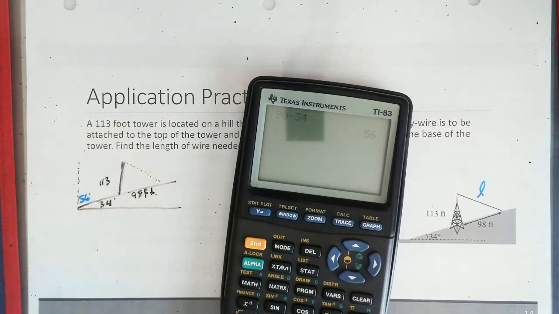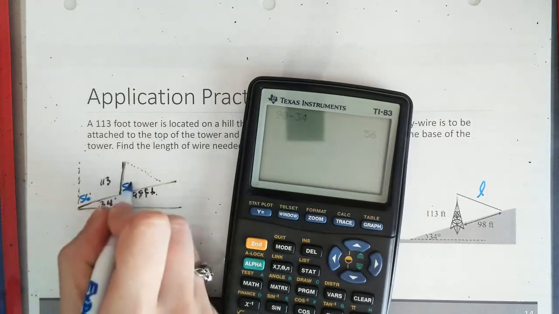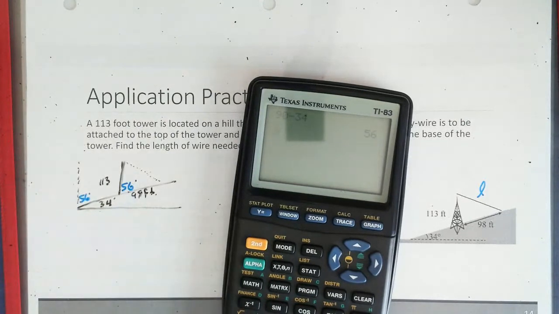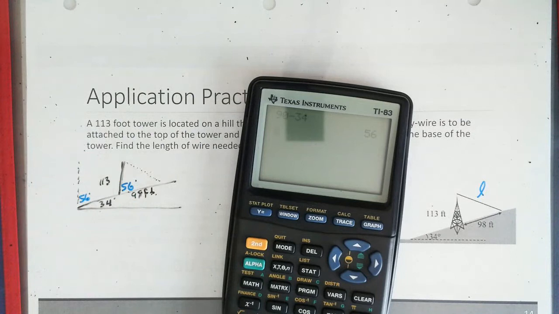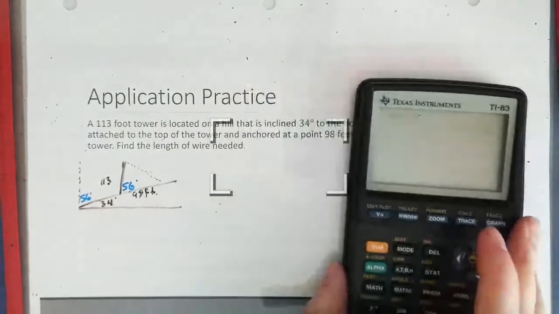But hey, my hill to straight vertical, that's this angle as well. That's 56 degrees. So I now know a side, an angle, and a side. Side, angle, side allows me to use the law of cosines.